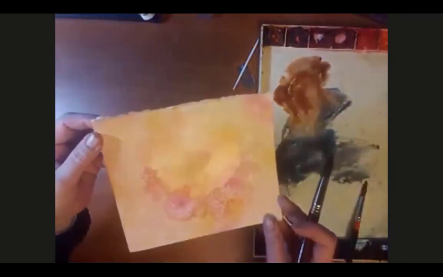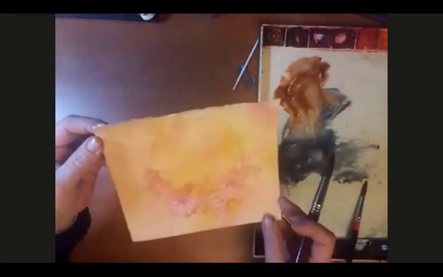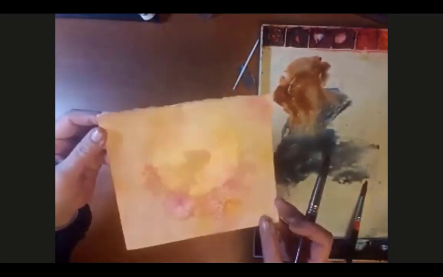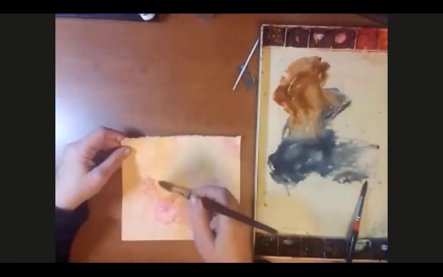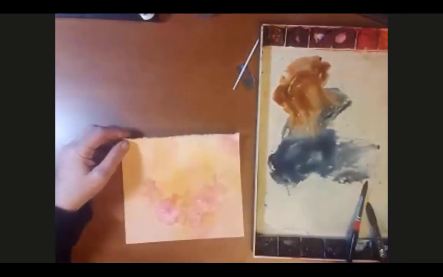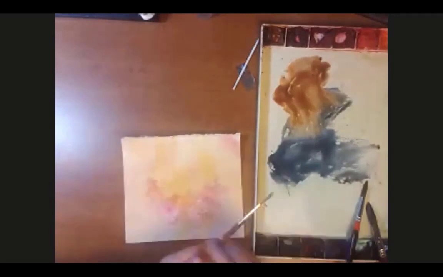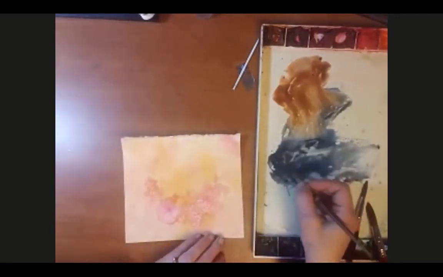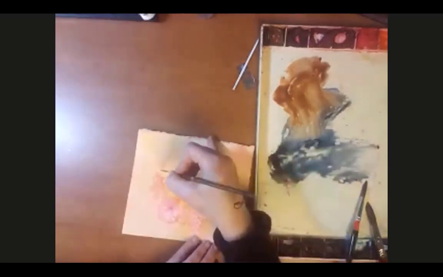You can kind of see how damp my paper is there. And I have to get a bit more in the center because that's already starting to dry too. I want to go over it a couple of times and then take either a rigger brush or a script liner, and we're going to start laying color.